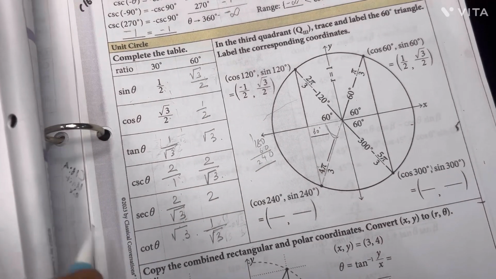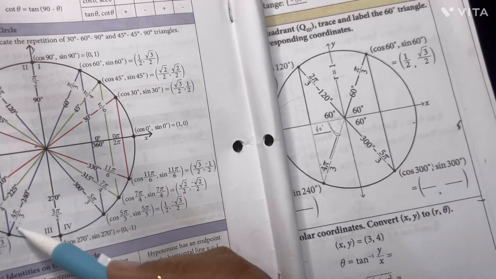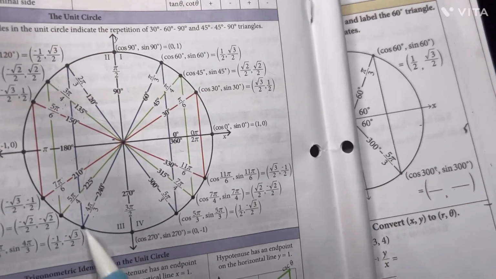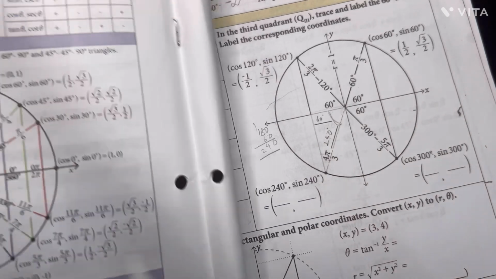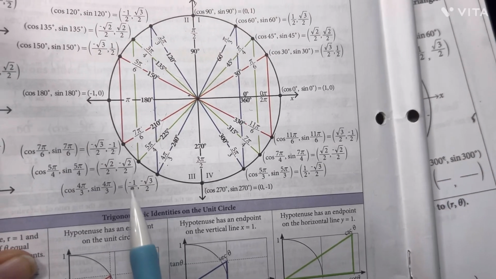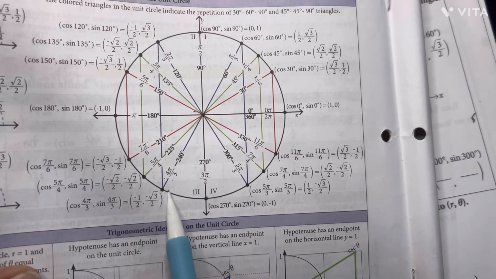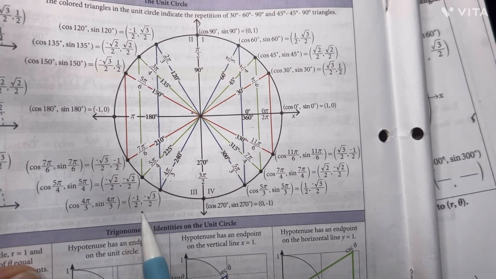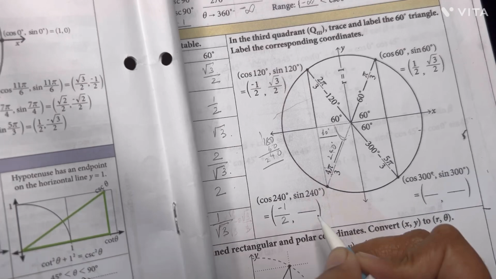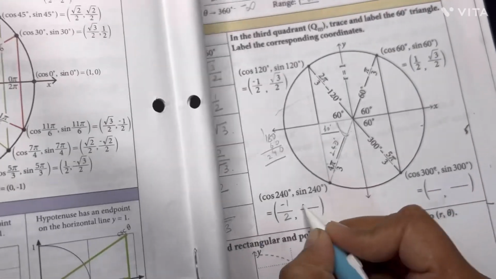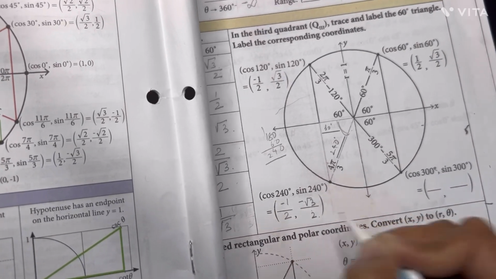So let's go to our unit circle, and 240 here is 4 pi by 3 and 240, right? Okay, so what is my cos 240? Cos 240 is negative 1 by 2, and sine 240 is negative square root of 3 by 2.